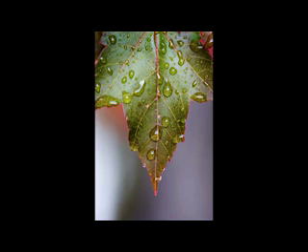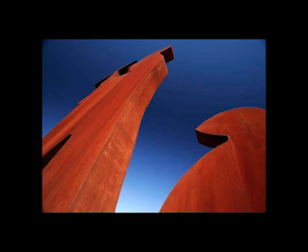Getting up close, filling the frame, right? Shallow depth of field, really focusing on just one thing in the photograph. Again, bold, simple kind of images.